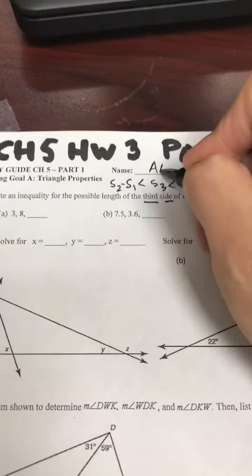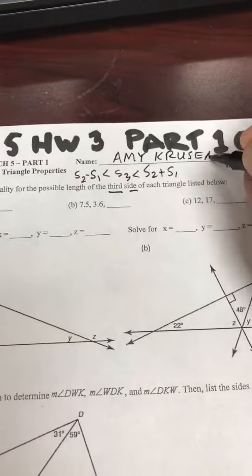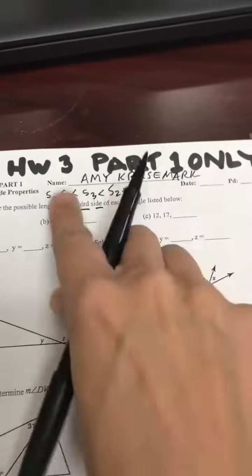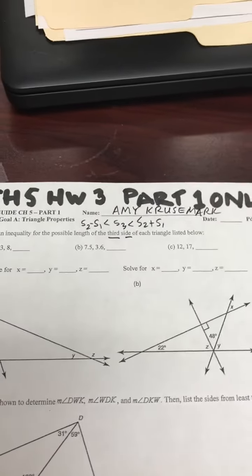Now, make sure you write your name on your homework now while you're doing your homework. I get a lot of kids who try to write their name on their homework right before they turn it in, and then they forget.